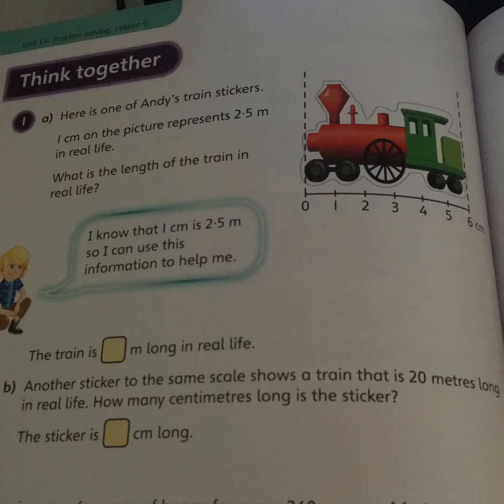Okay, here is our next problem. I'm sorry that it's a little bit dark, but if I have the light on, the shadow's really weird. So it's a little bit dark, so I'll read it to you so you can see it. So it says, here is one of Andy's train stickers. 1 centimetre on the picture represents 2.5 metres in real life. What is the length of the train in real life? And they've got a little bubble there.